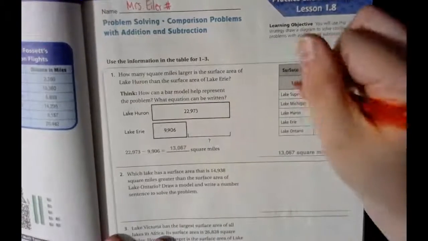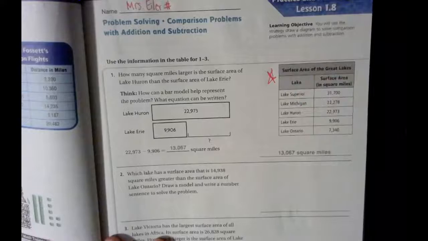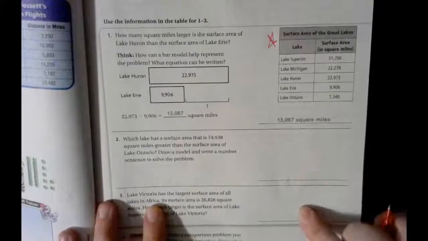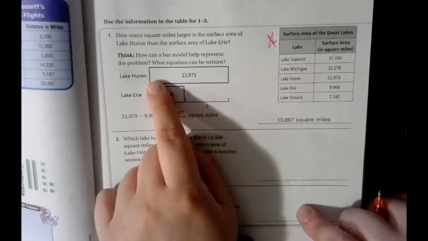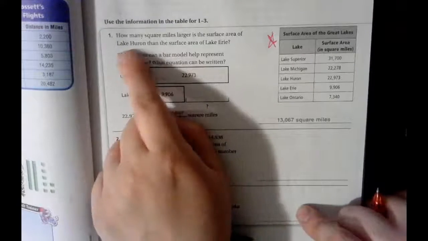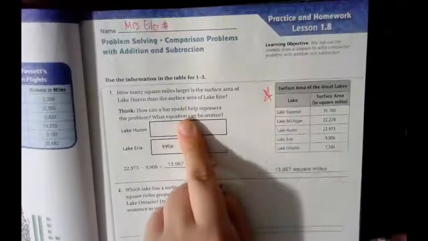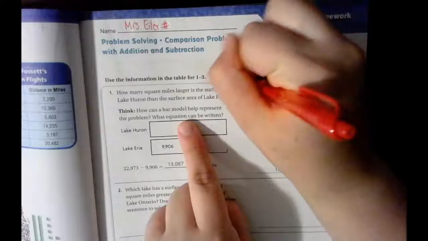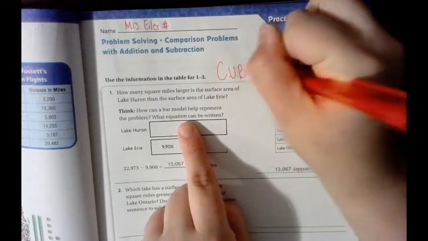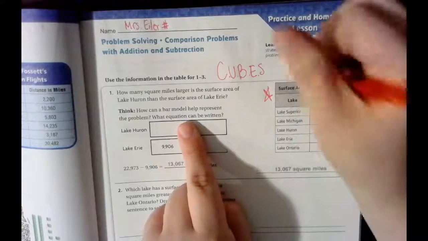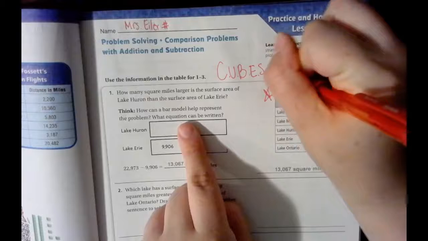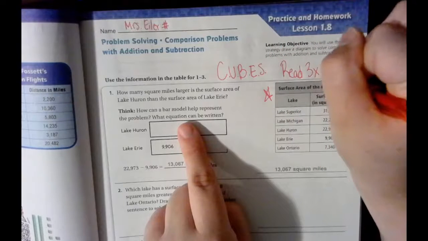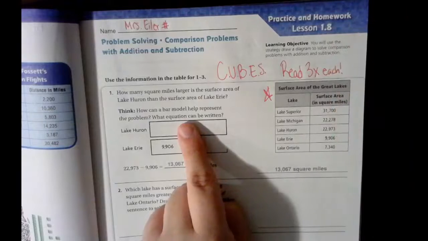Okay, you're going to use the same table for all 3 of these problems. When I say all 3, it's really only 2 of them, because number 1, they've already completed for you. So number 1, they've given you the question. Okay, stop. You need to use cubes. It's required. So everybody write cubes on top of their paper. And you need to make sure you are reading 3 times each. Okay?